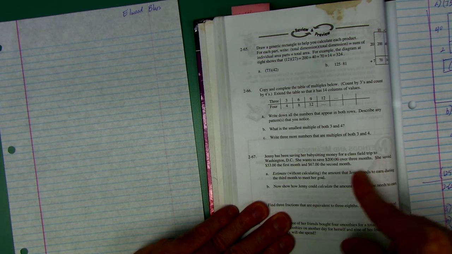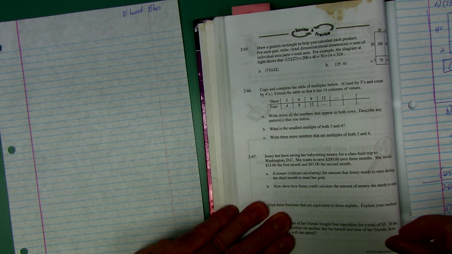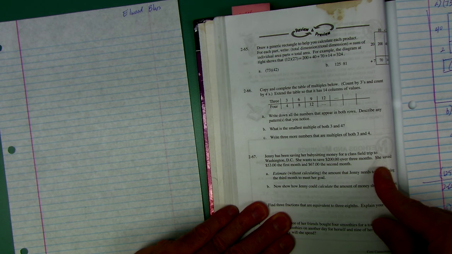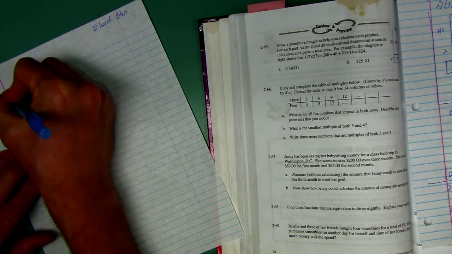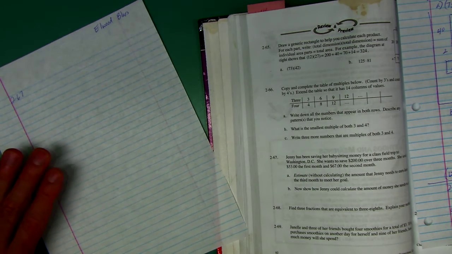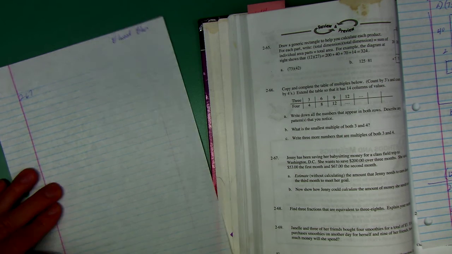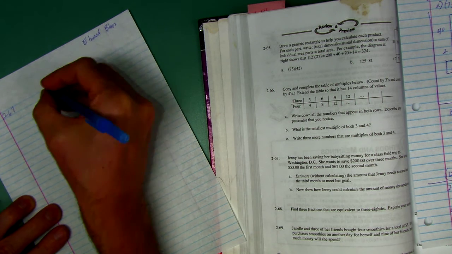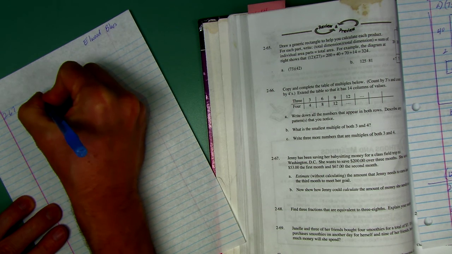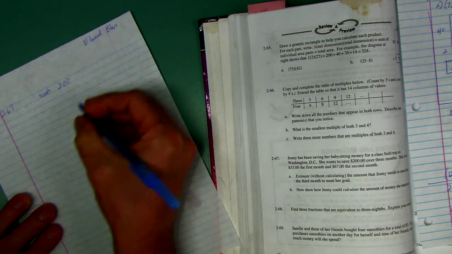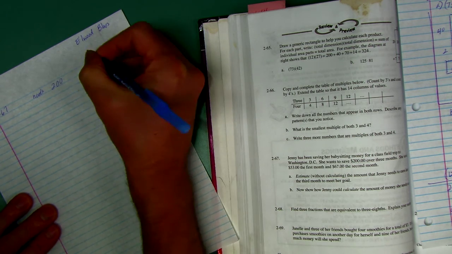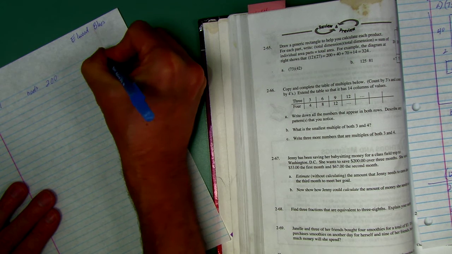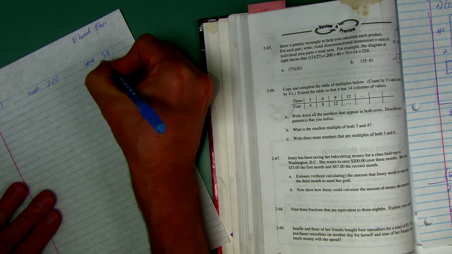She wants to save $200 over 3 months, and she saved $53 the first month and $67 the second month. Sometimes it's good to just read the entire problem without writing anything and then go back and say, okay, what are they asking? And then read it knowing what they're asking. I know it's going to be important that she needs $200, and that so far she has saved 53 the first month and 67 the second month.